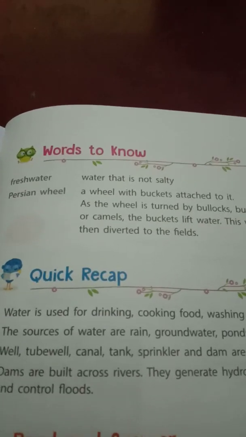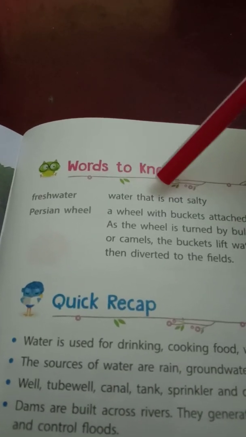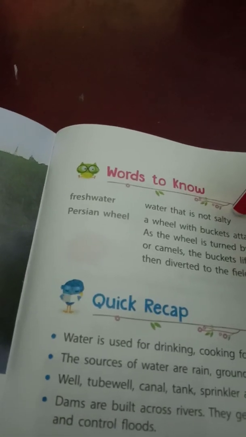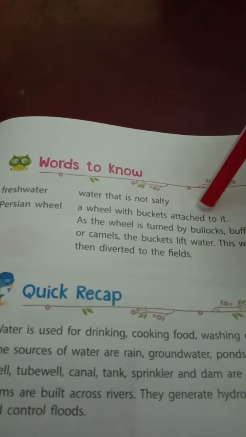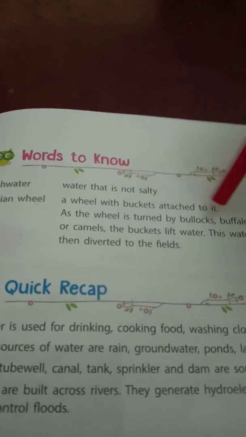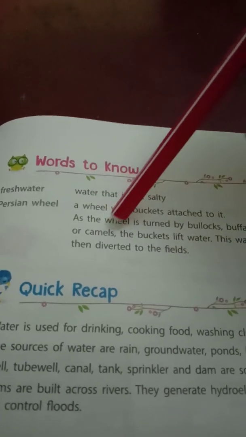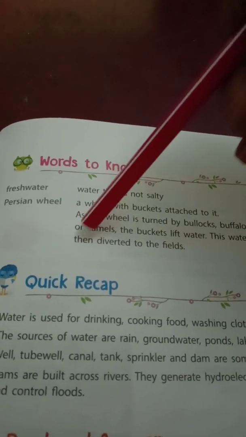Yes, children. Now, children, words to know. Fresh water: water that is not salty. Persian wheel: a wheel with buckets attached to it. As the wheel is turned by bullocks, buffaloes, or camels, the buckets lift water. This water is then diverted to the fields. This is called the Persian wheel.